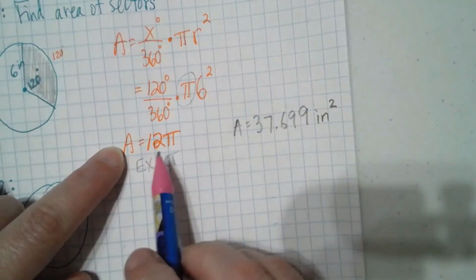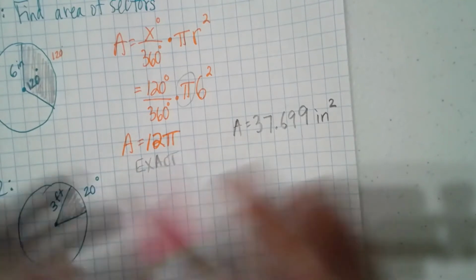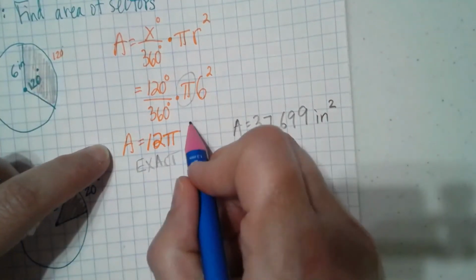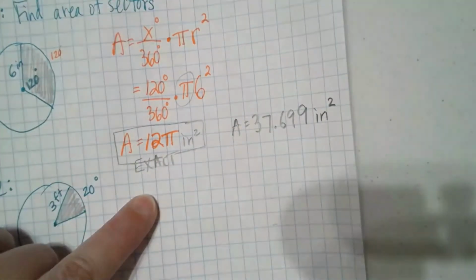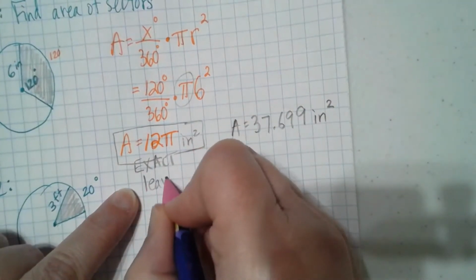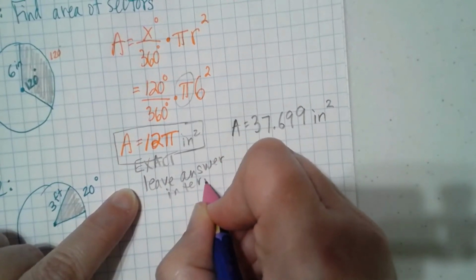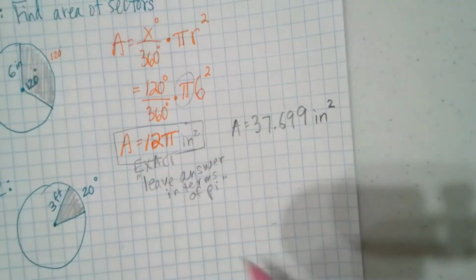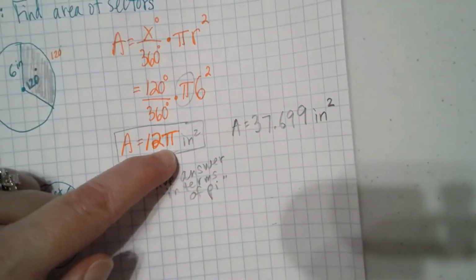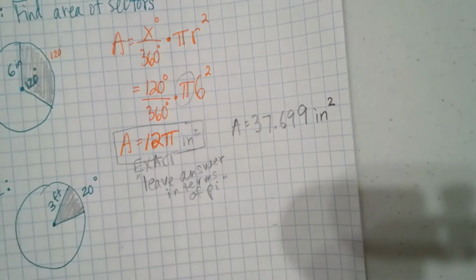So it is not rounded. Pi is there. We haven't rounded or dropped off any numbers. This is our exact answer, 12 pi inches squared. It also sometimes says leave your answer in terms of pi. If it says that, they want to see pi in your answer. So you do everything else around the pi, and then you just tag it onto your answer.